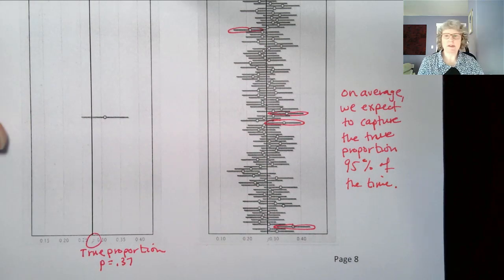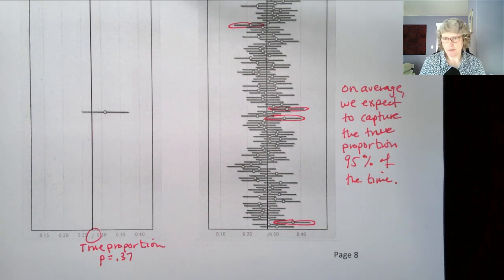Since we only do it once, that's why we say we're 95% confident that the true proportion or the true parameter is between blank and blank. Okay, so in the next video, we'll talk a little bit more about the wording of our conclusion for confidence intervals, or interpretation. Okay, see you there.